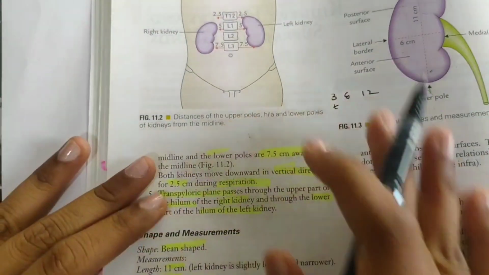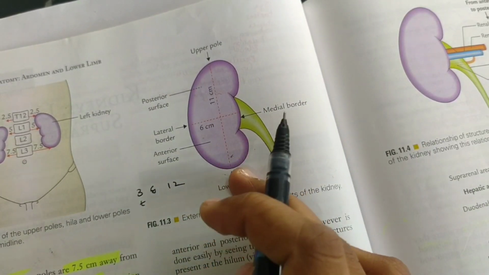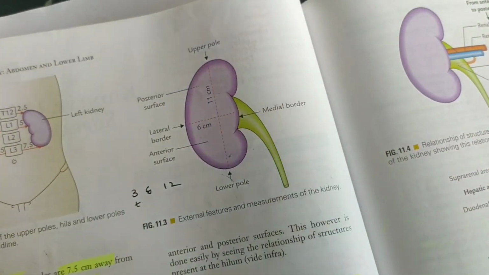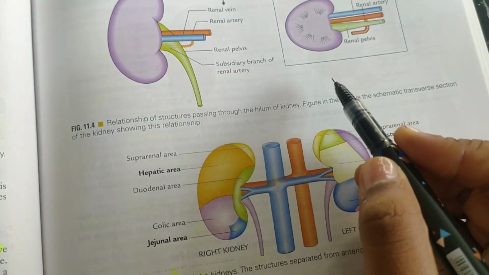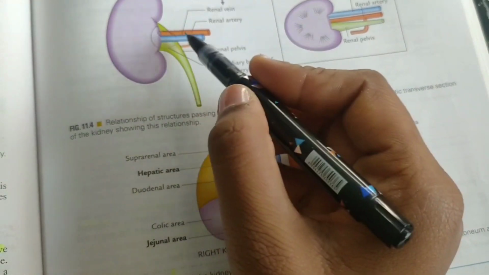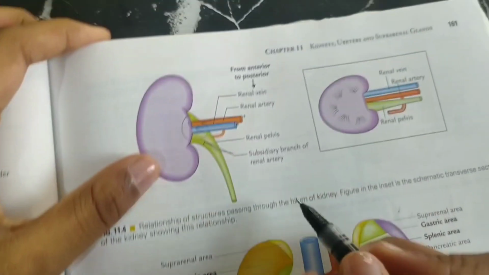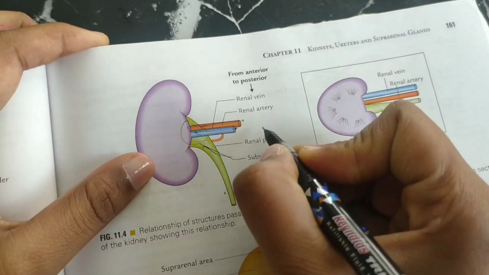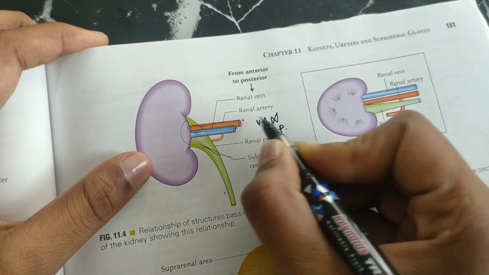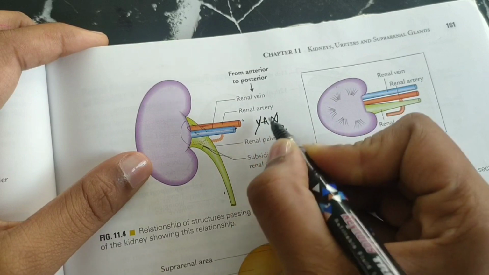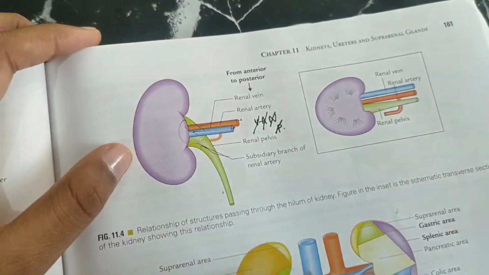The 4 diagrams I have made, you can write these 4 diagrams. This depicts the external features, that is the number of folds, the borders and everything. Now the other diagram will be the relationship of the structures that are passing in the hilum. This is the hilum, how it passes: first vein, then artery, then the renal pelvis, that continues as the ureter. You usually remember it as VAN, no? In place of nerve, you take pelvis, VAP: vein, renal artery, and the renal pelvis. This is the order from anterior to posterior.